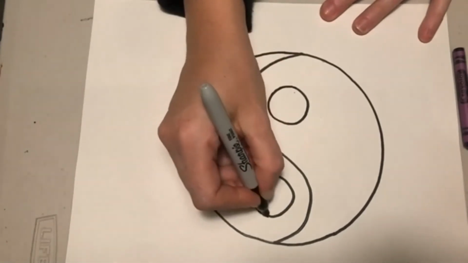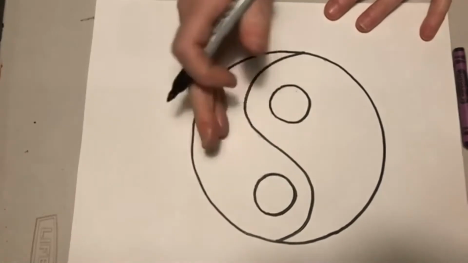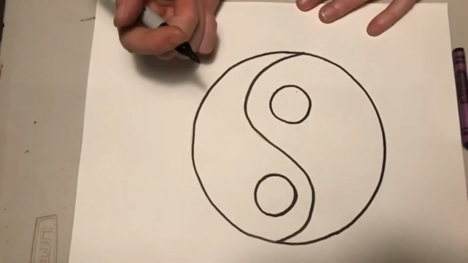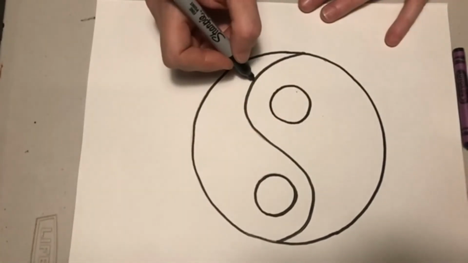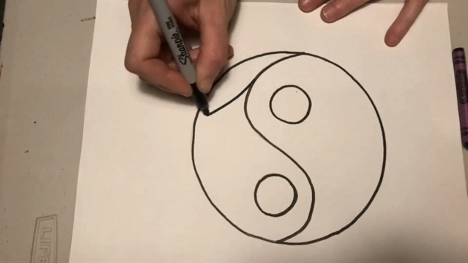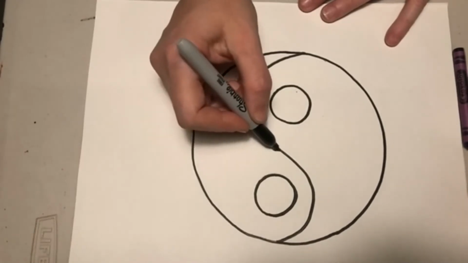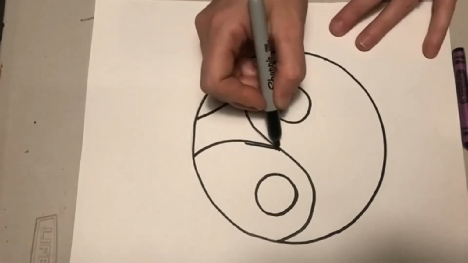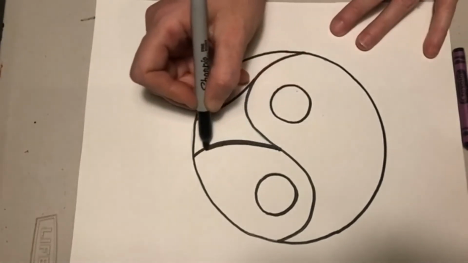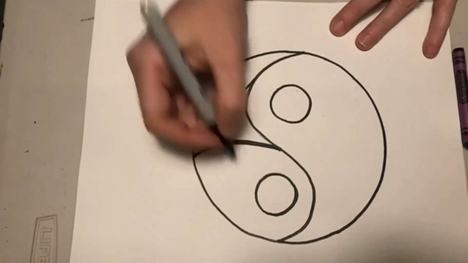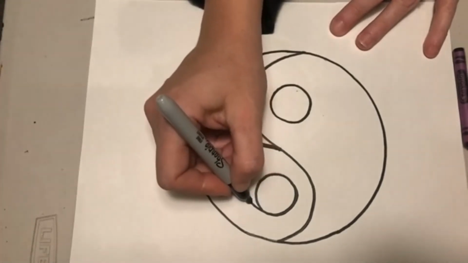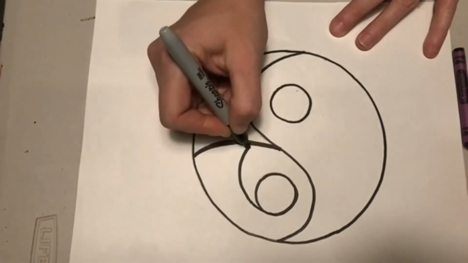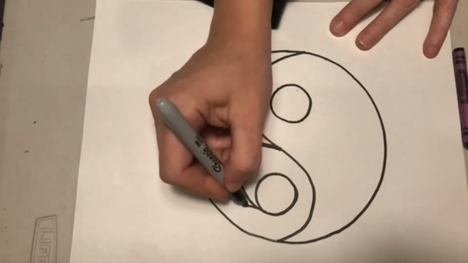Now, we only want to do pattern on one half of our yin yang, not the whole thing, okay? So what I'm going to do is divide this up using my Sharpie with some thicker lines. You can make your pattern as intricate and detailed as you want. You may do more divisions than I am. I'm just going to do a few so that I can keep the video a little bit shorter.